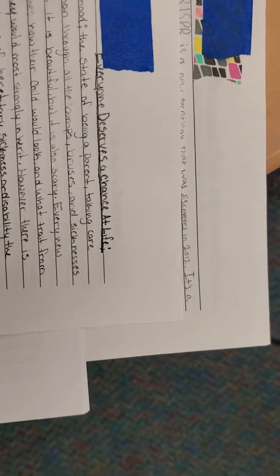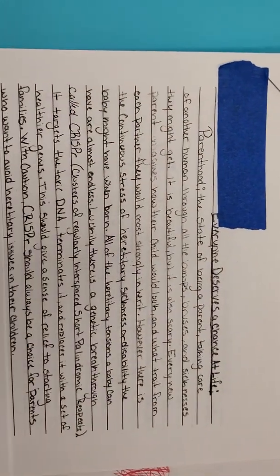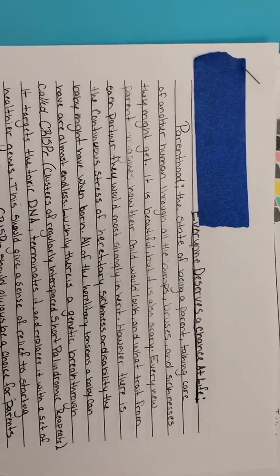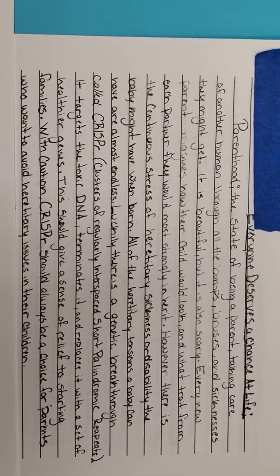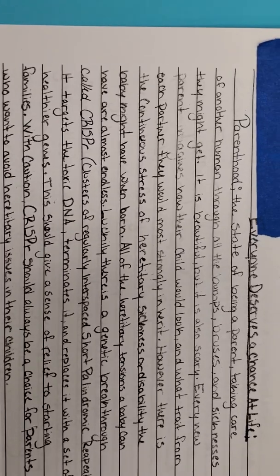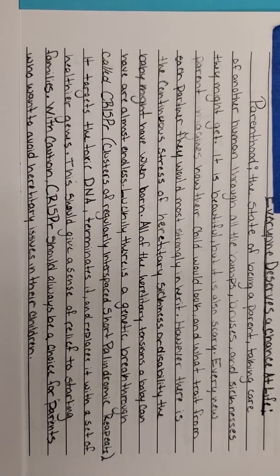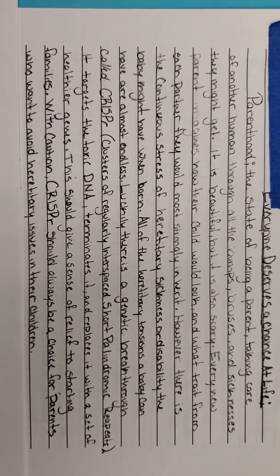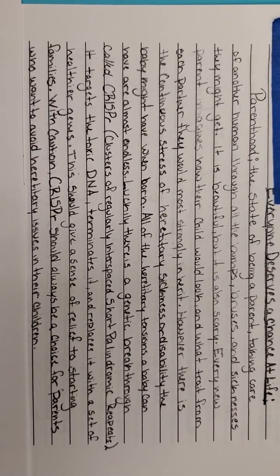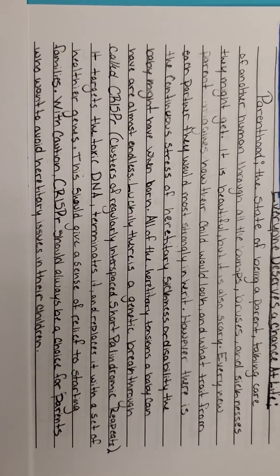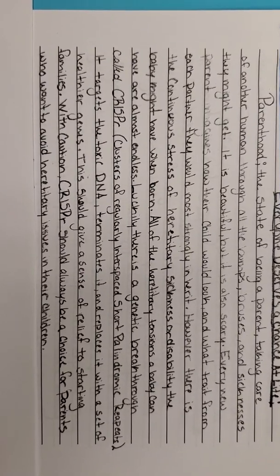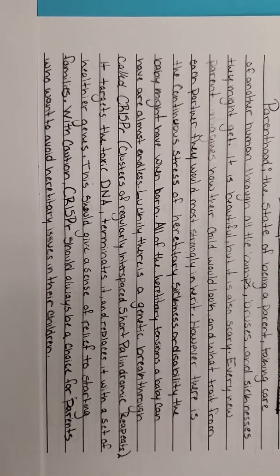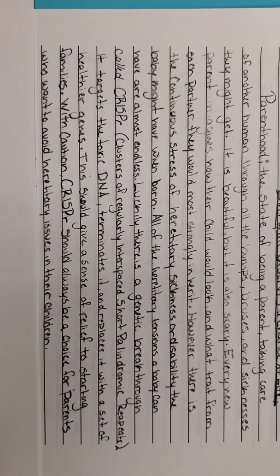Okay, and this one was from the same topic, and you'll see the stylistic differences here, and how they introduce a topic that few know about. All right, so this one: parenthood, the state of being a parent, taking care of another human through all the bumps, bruises, and sicknesses they might get. It is beautiful, but it is also scary. Every new parent imagines how their child would look and what trait from each partner they would most strongly inherit. However, there's the continuous stress of hereditary sickness or disability the baby might have when born. All of the hereditary tensions the baby can have are almost endless.